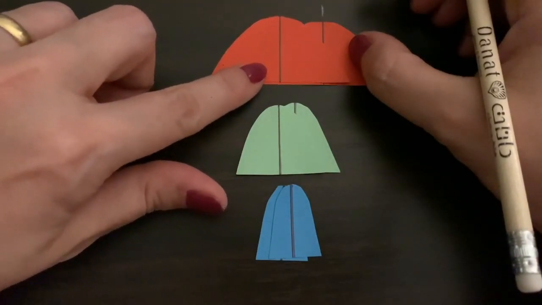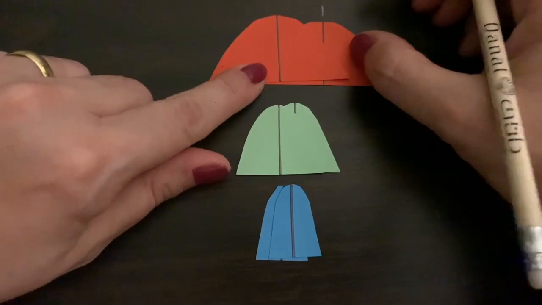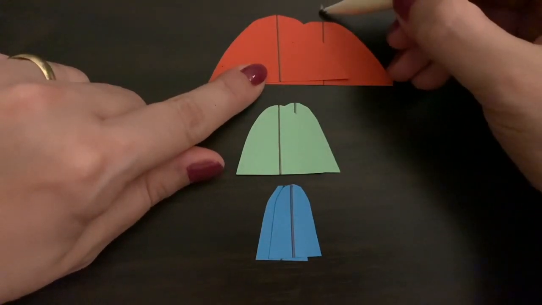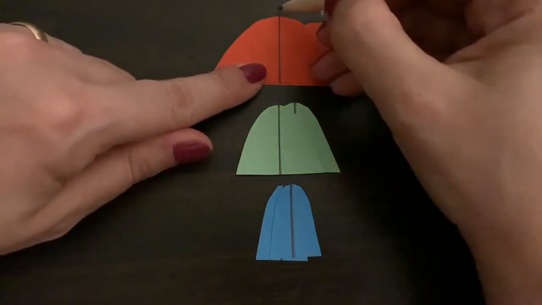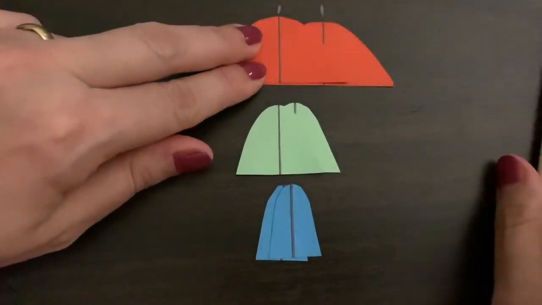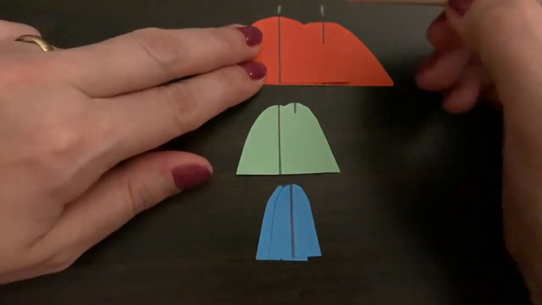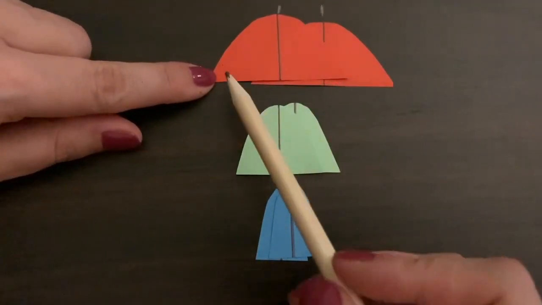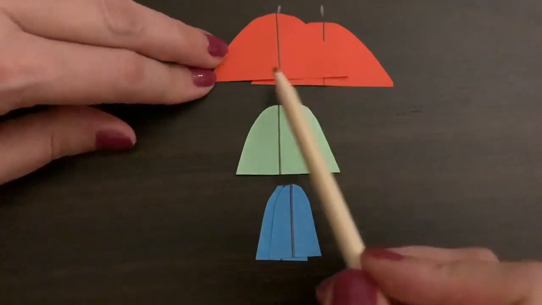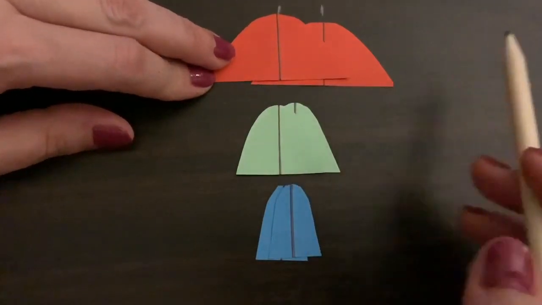So one source forms an image centered here, and the other source forms an image which is centered here. Now the problem with red wavelength is the central bright is also large, so it's very hard to tell these apart because these are too wide.